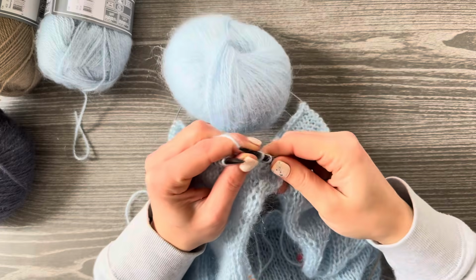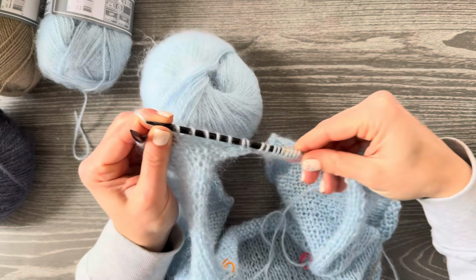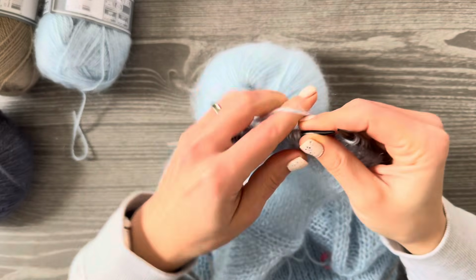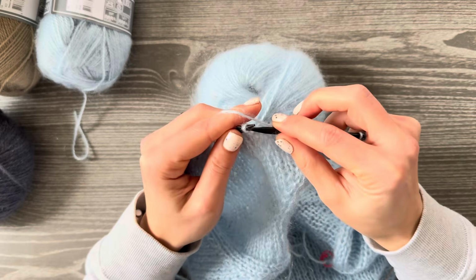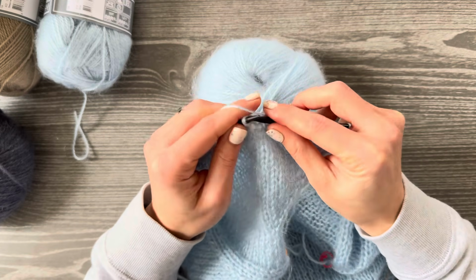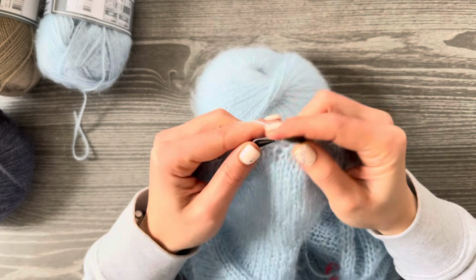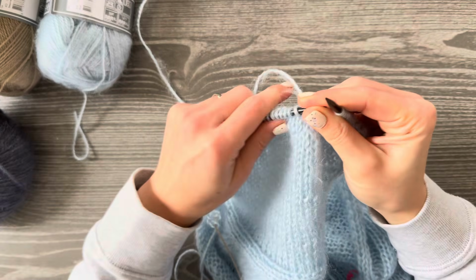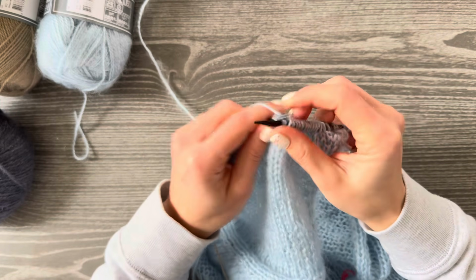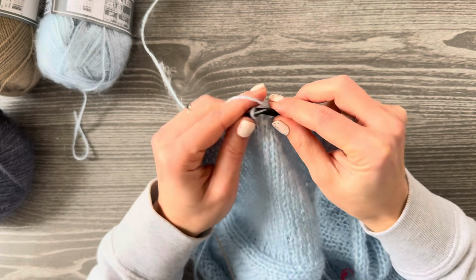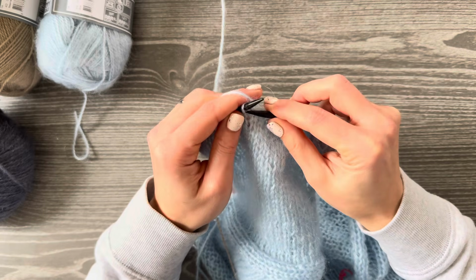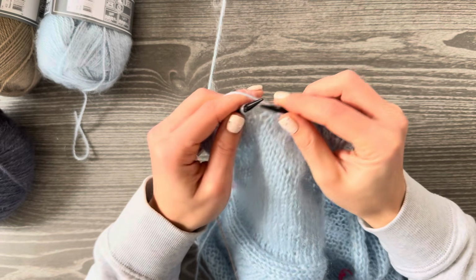So this is my 31st row of the entire front panel, and I will have to reach 56 rows. I will continue to knit and purl until I have 56 rows, or the number of rows, of course, that you worked for the back panel. So you need to have the same number of rows.